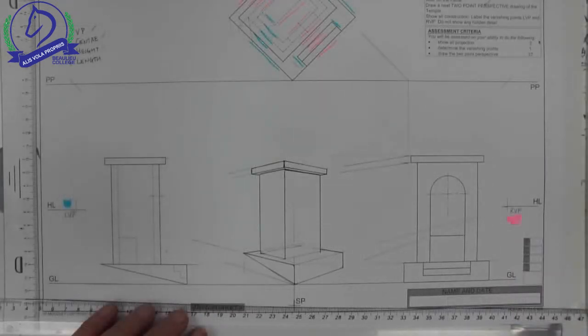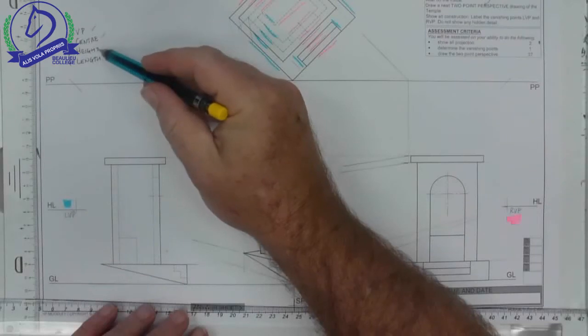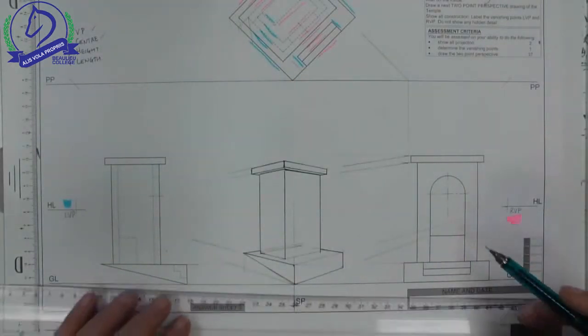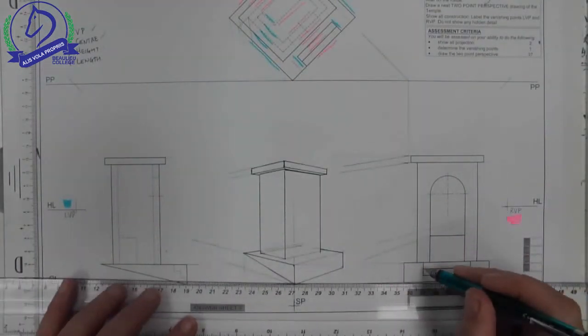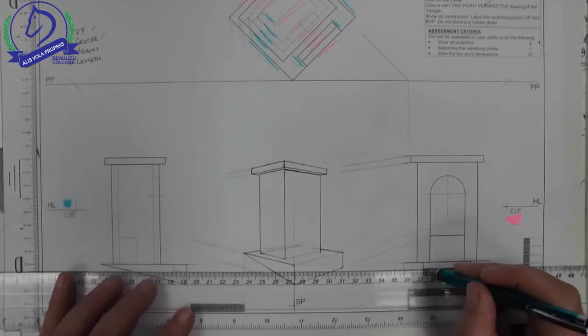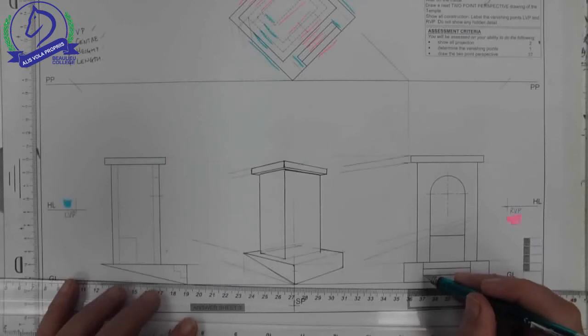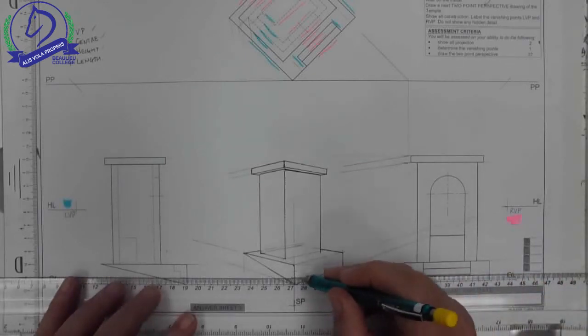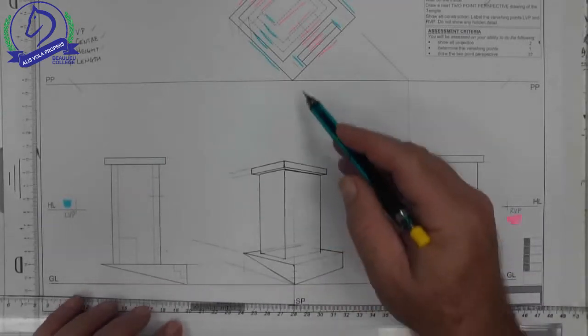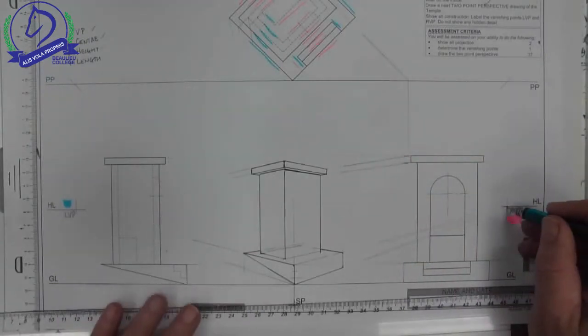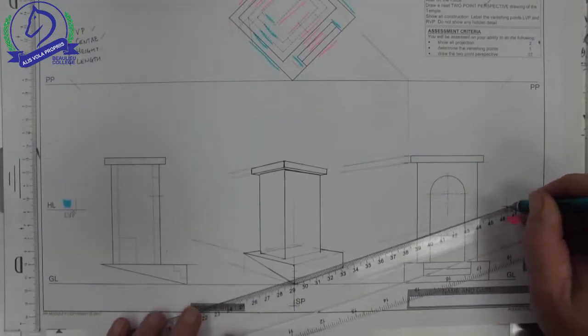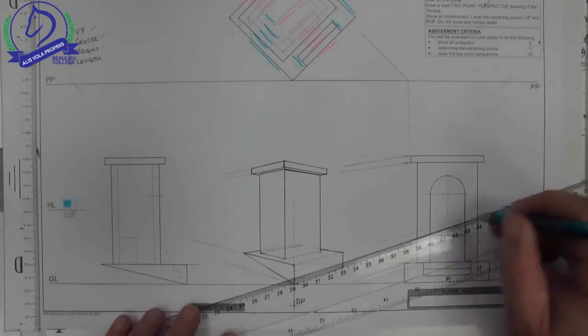Let's start at the bottom with the steps. The first thing that I want to do is follow my process, which is to do the heights to the center. So take the step height across to my center line. Now it's going to be on the pink line, which means I must project this to the right vanishing point.